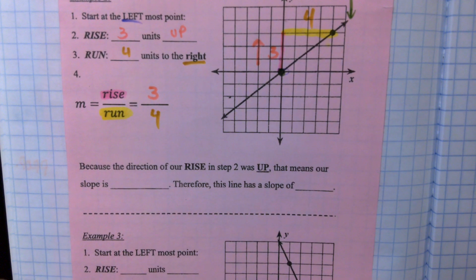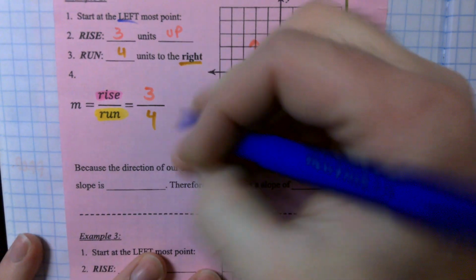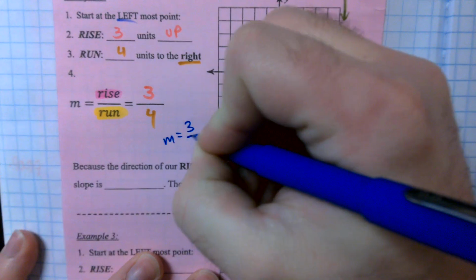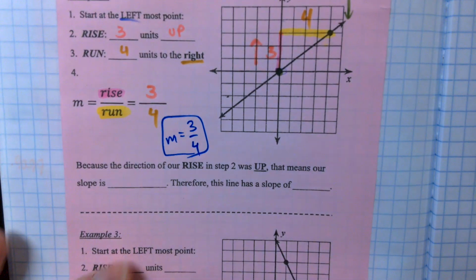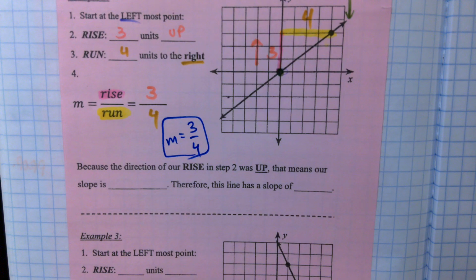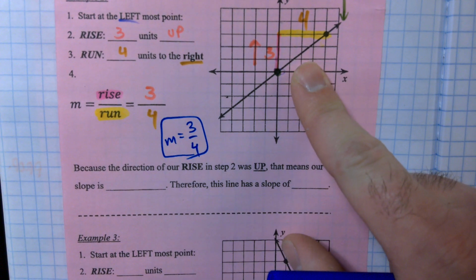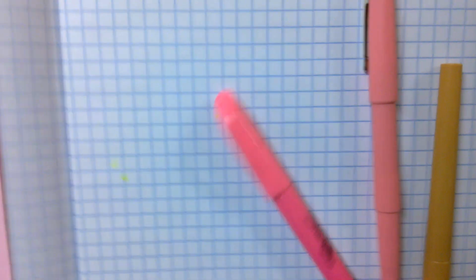Can I simplify 3 over 4 at all? Yeah, 2. Don't let my eyebrows fool you. Can I simplify 3 over 4? No, certainly not. m is equal to 3/4. Is this bigger than 1 or smaller than 1? 3 over 4, smaller than 1, which means this line is a little bit flatter than the line we saw on the other page.